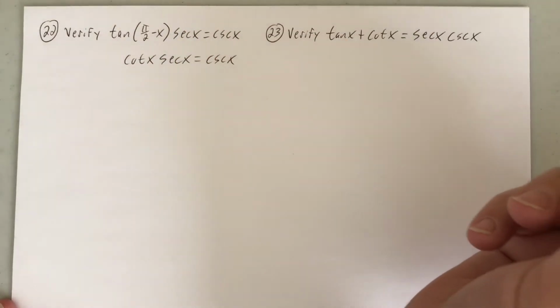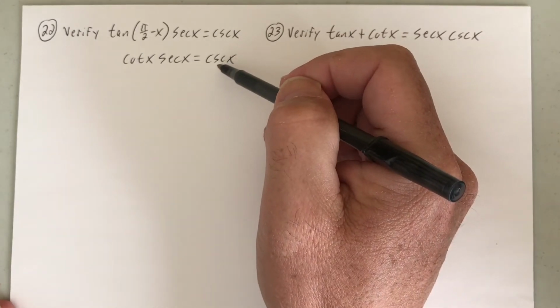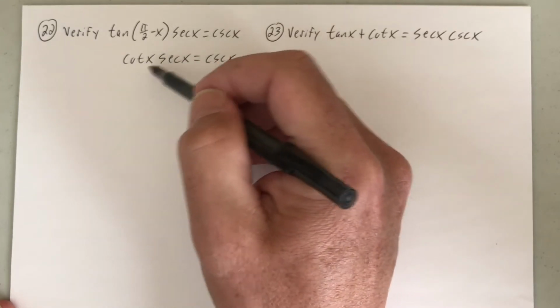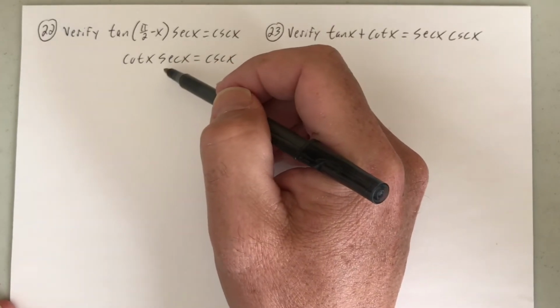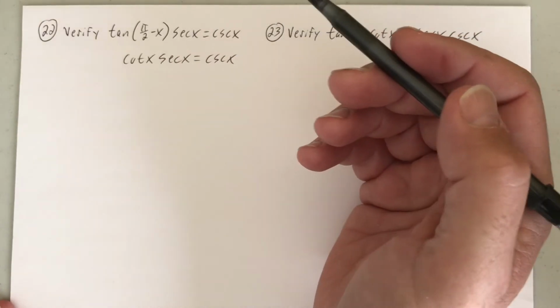So I get that. And now cosecant x we know is the reciprocal of sine. So we're thinking that's going to be 1 over sine. So we probably want to somehow get this to be 1 over sine. So let me see about changing some of these over to sines and cosines, and hopefully things will cancel out.